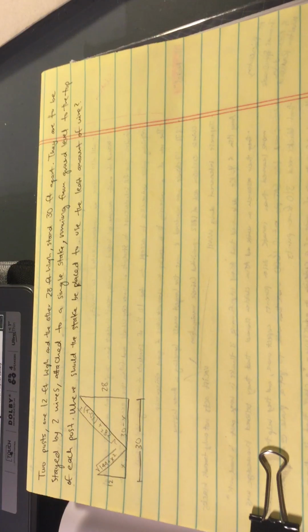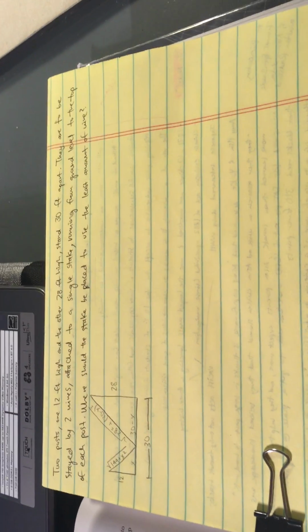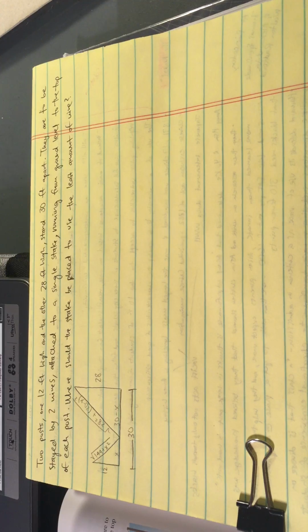Okay, so let's do this one. Two posts, one 12 feet high and the other 28 feet high, stand 30 feet apart. They are to be stayed by two wires attached to a single stake running from ground level to the top of each post.